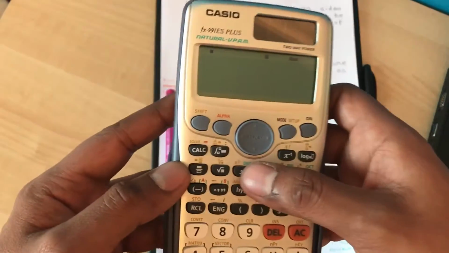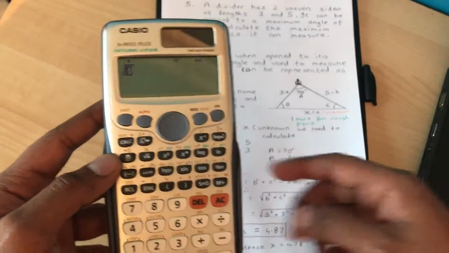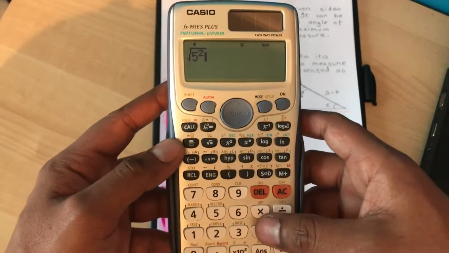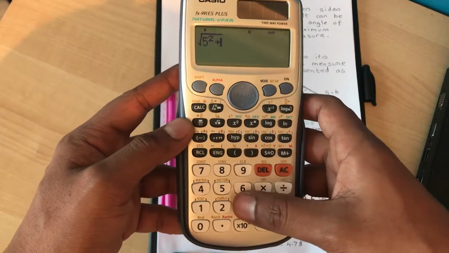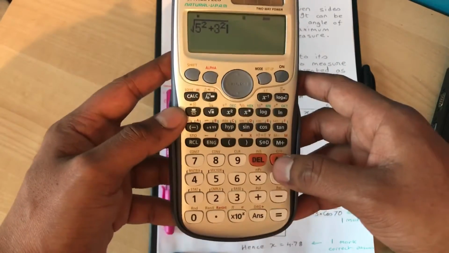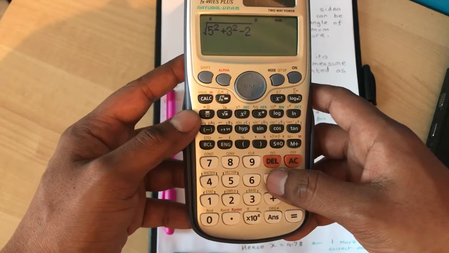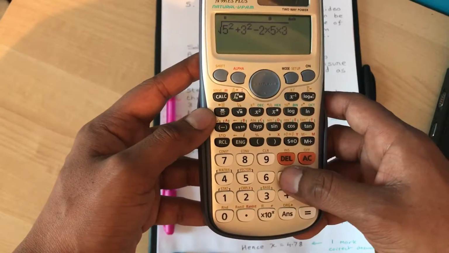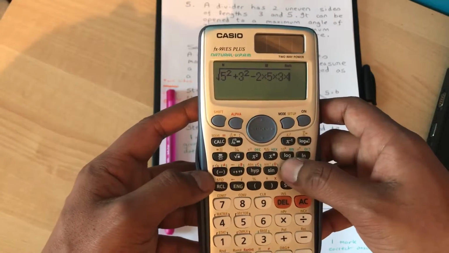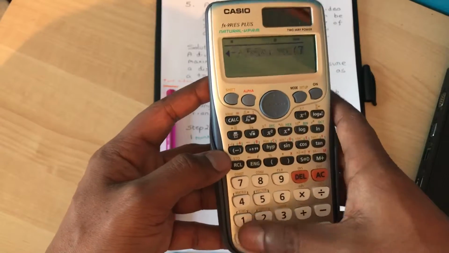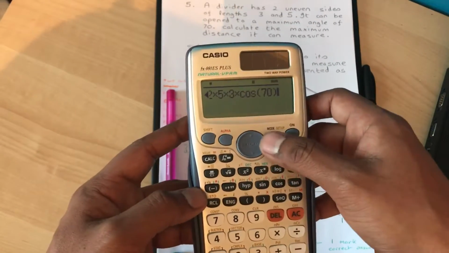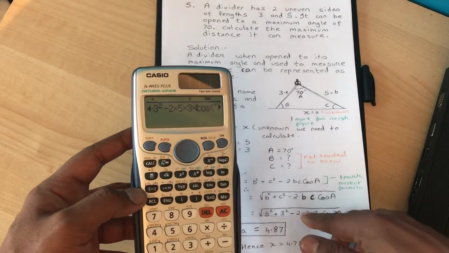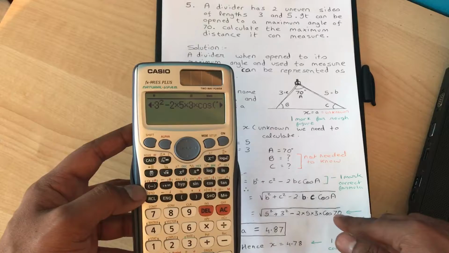I have here under root sign 5 squared plus 3 squared minus 2 times 5 times 3 times cos of 70. Always close your bracket. Always check if you have written everything correctly. That's 5 square plus 3 square minus 2 times 5 times 3 times cos of 70.